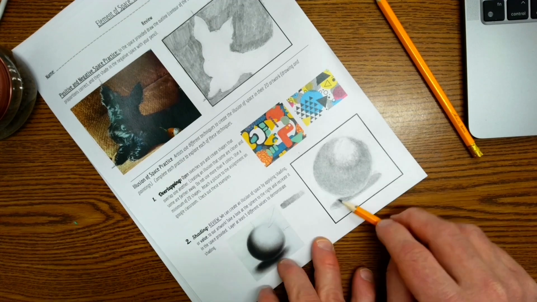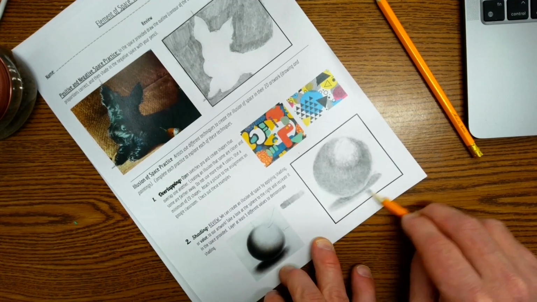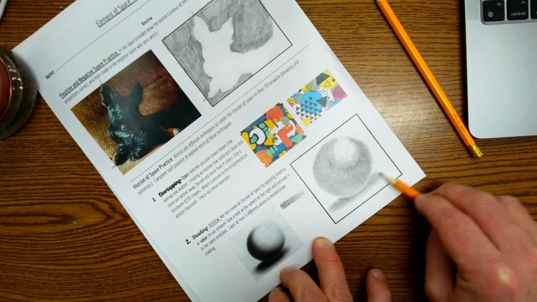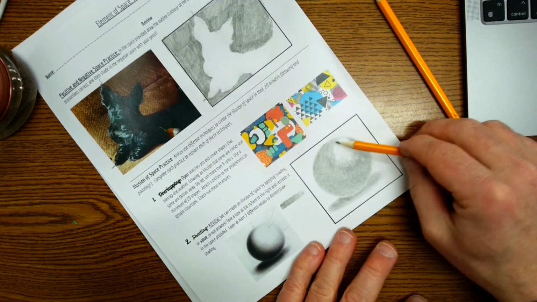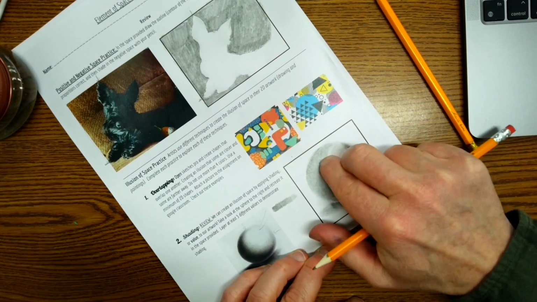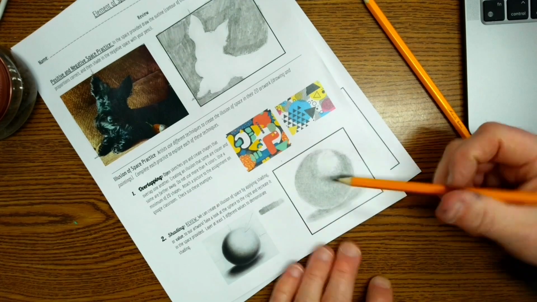At this point, I'm just trying to touch things up, add some craftsmanship, maybe even make the cast shadow even a little bit darker, adding in, erasing some of the areas for the highlights, and smoothing out some of the light values near the highlight.